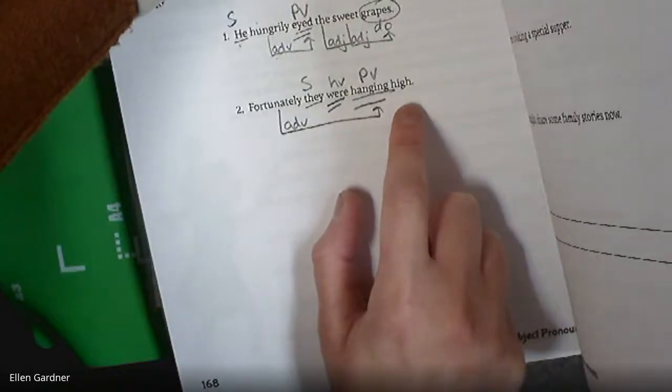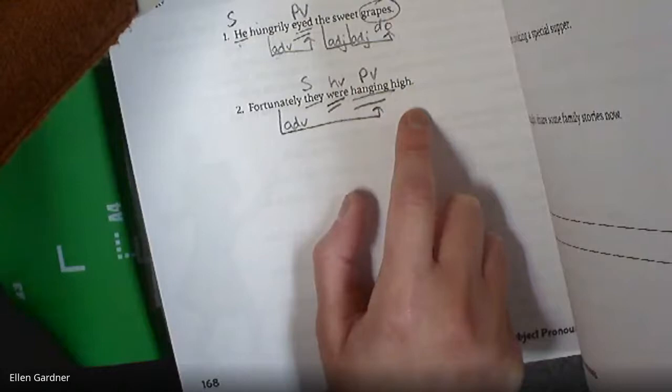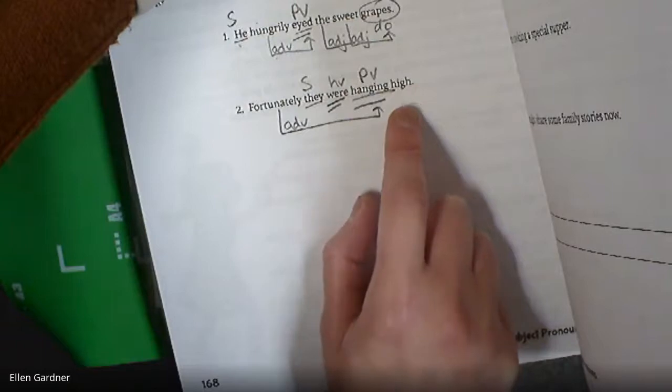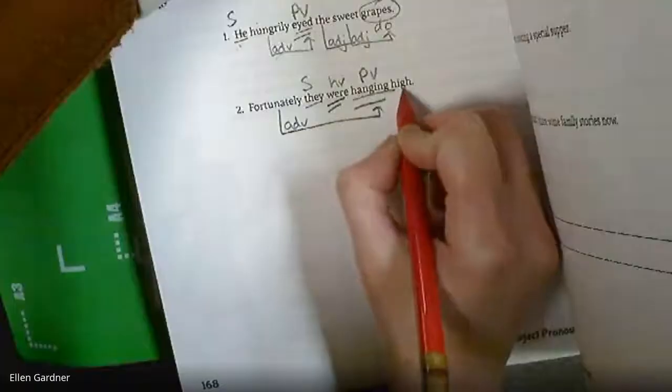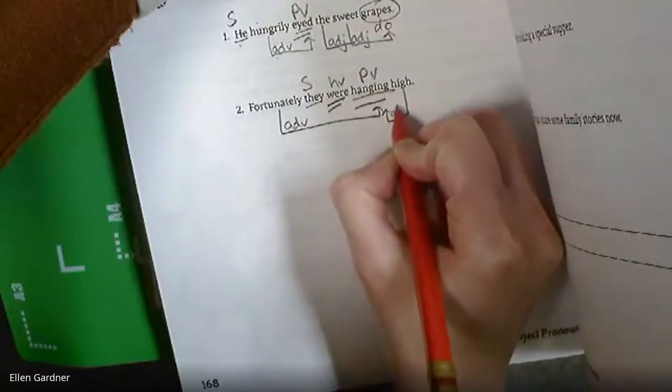What is it doing here? So Alina, if it's not a direct object or an adjective, what could it be? It is an adverb. Correct, adverb. Yeah, that was kind of tricky. I agree.